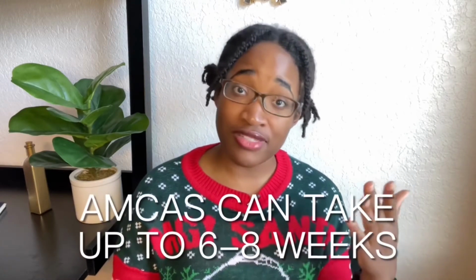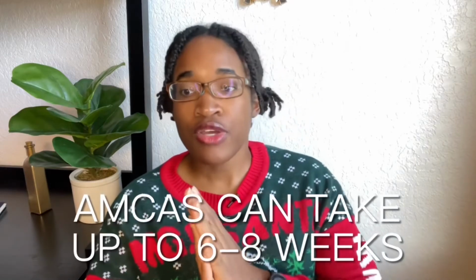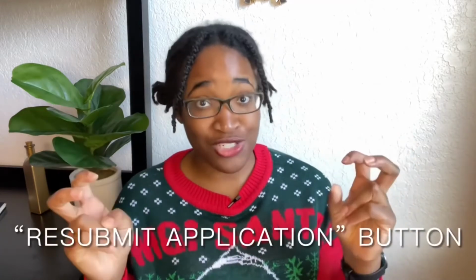For the AMCAS, if you're doing the verification process with them, then you end up going through that process and then they send your application back to you. Once they've sent that back to you, you want to check and make sure that everything is correct. If they made any changes, you want to make sure that those are correct. And then you're going to select the button that's called Resubmit Application. Once you select that, then your application will go off to the individual medical schools that you applied to.